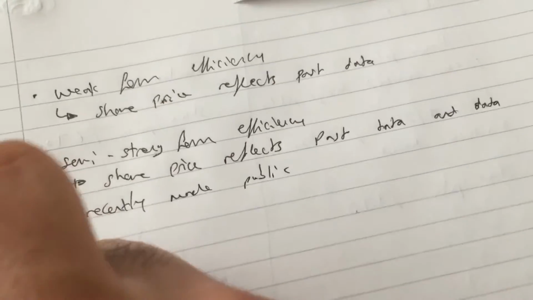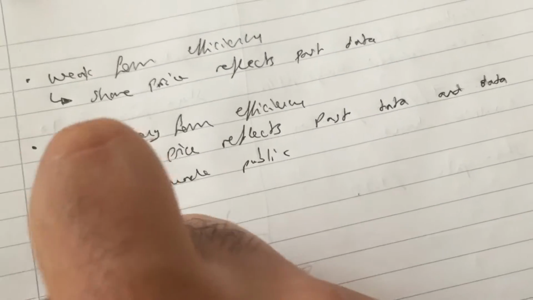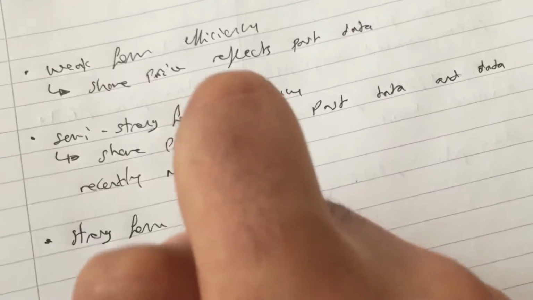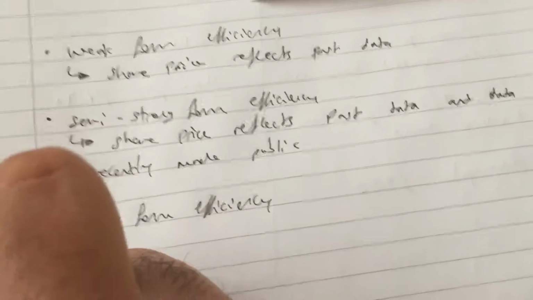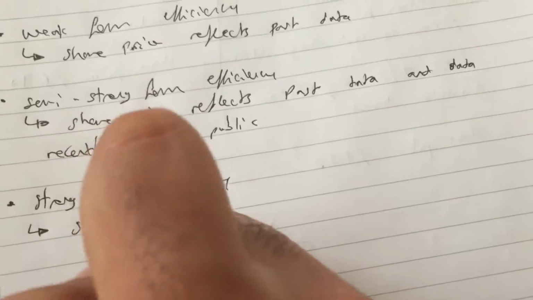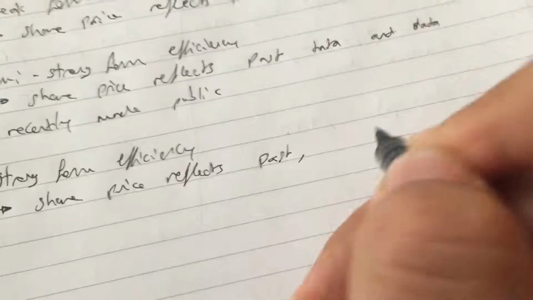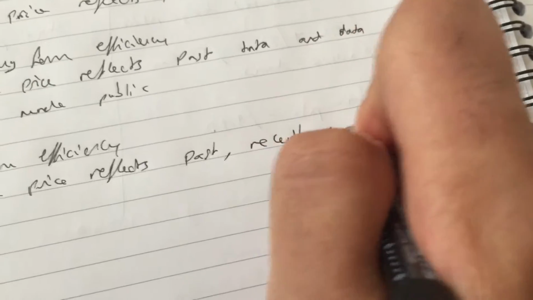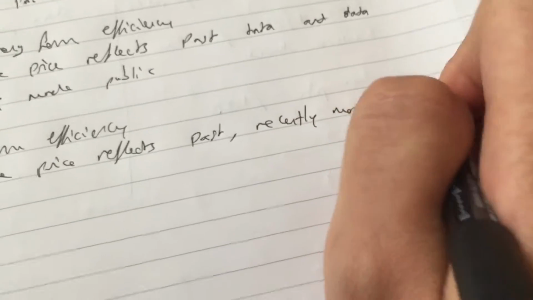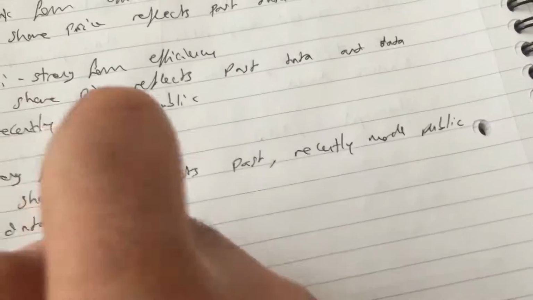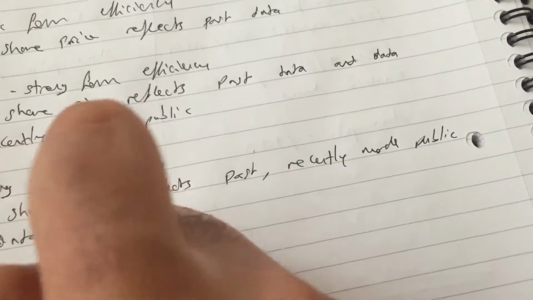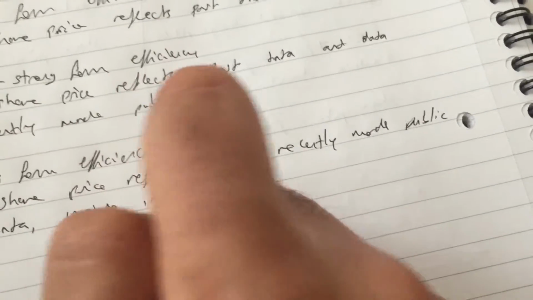And strong form efficiency: share price reflects past information, information recently made public, and it knows inside information as well.